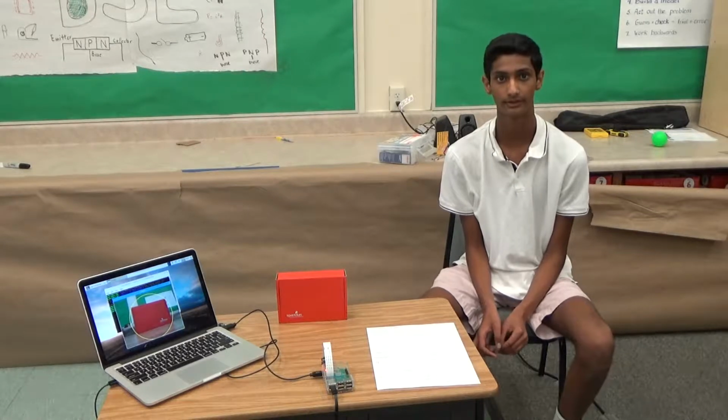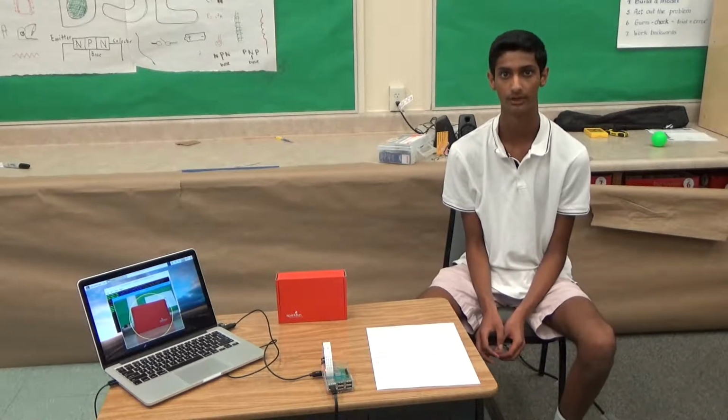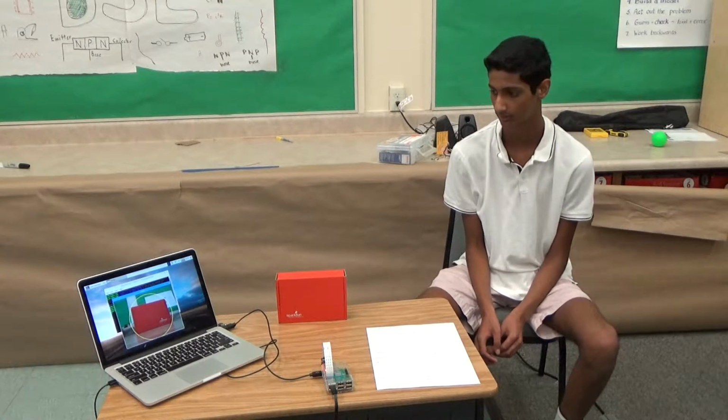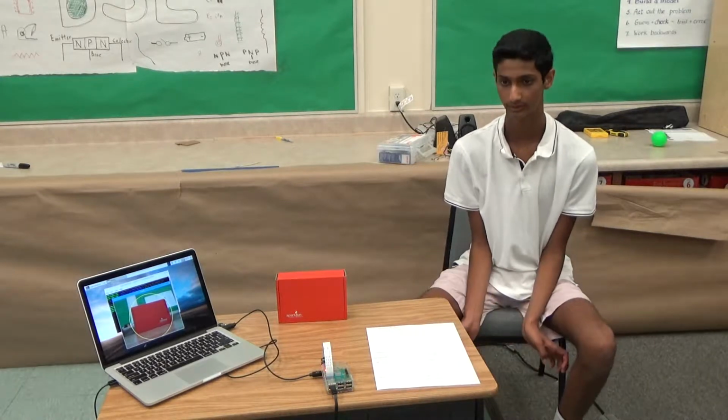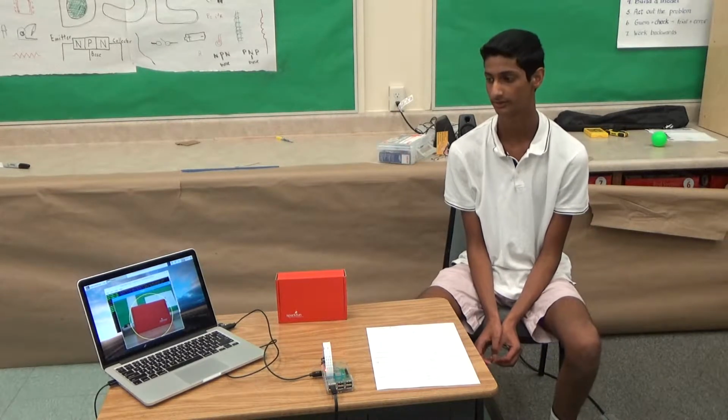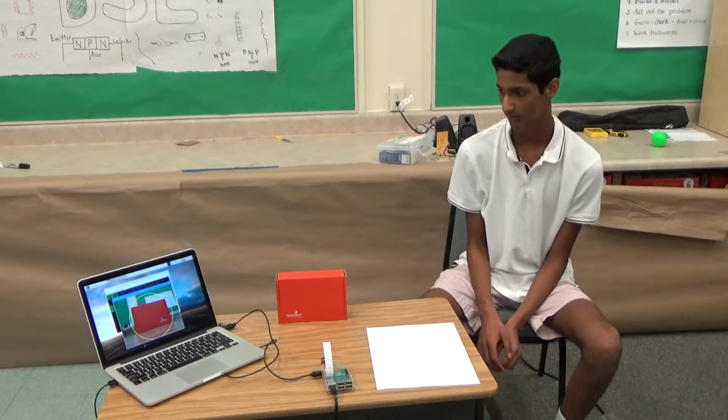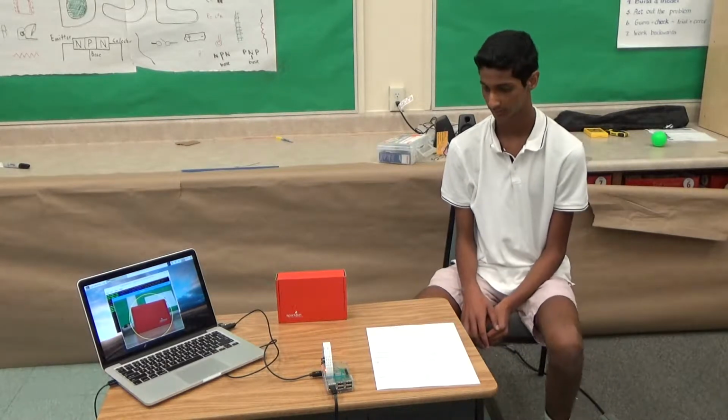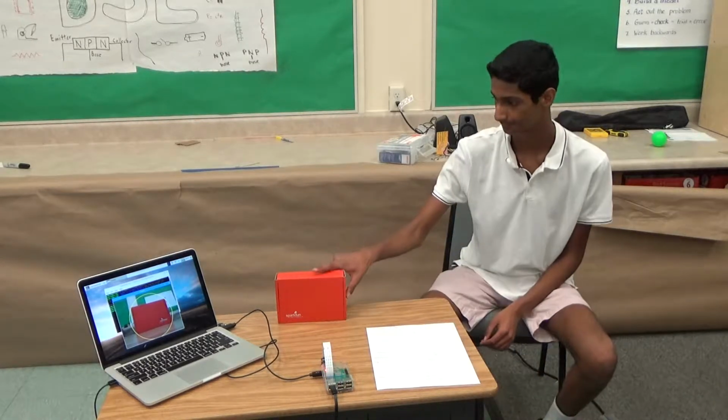My main project is a ball tracking robot, and this is my first milestone where I made a program using the Raspberry Pi camera module and OpenCV to track any red object. So now I'll give a demo.